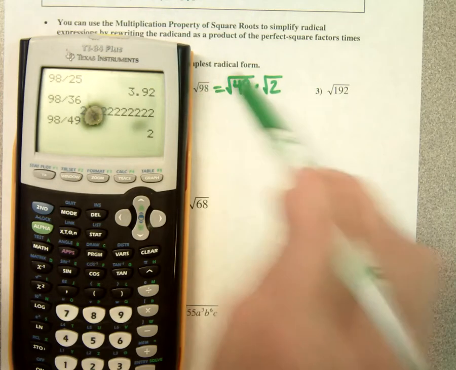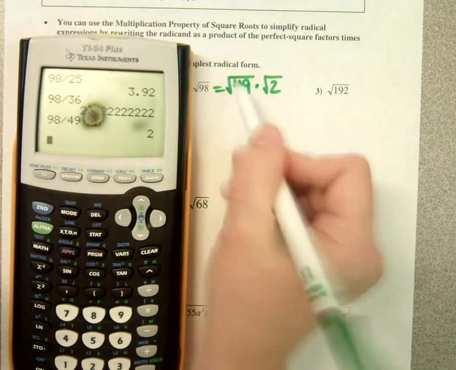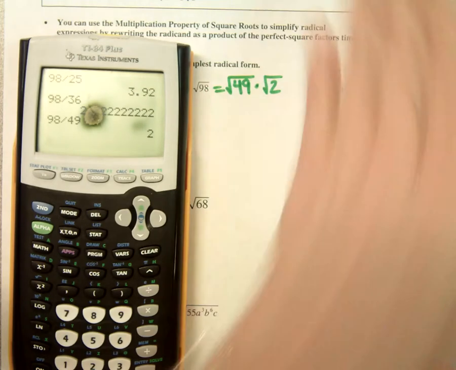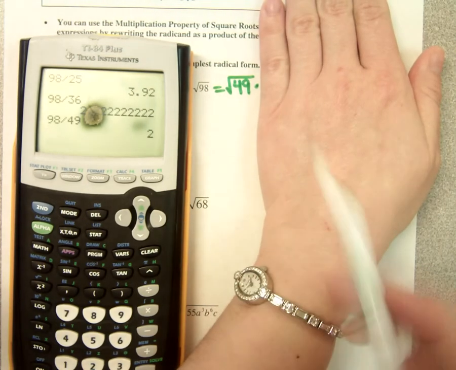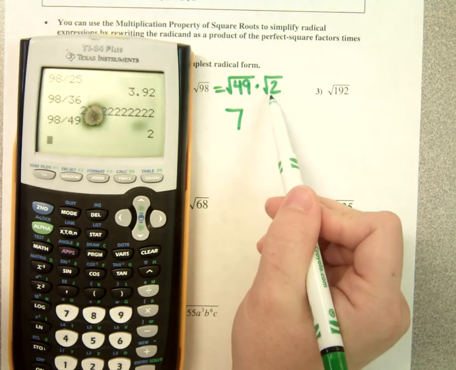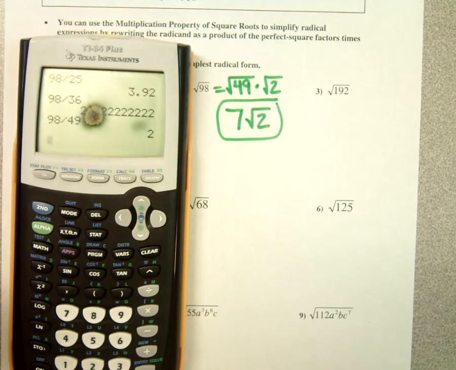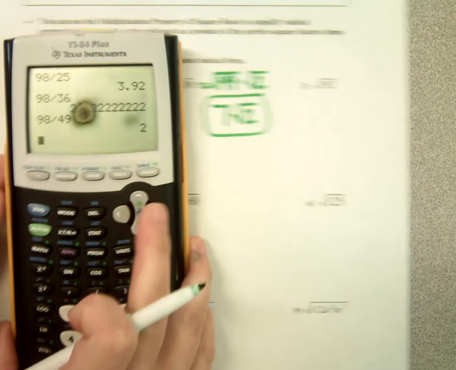So when you break this up into what perfect square goes in there and how many times, they both need to have square roots over them. And always put the perfect square first. Now, what is the square root of 49? It's just a pretty little 7. And then you can't take the square root of 2 and get something. So I recopy square root of 2, and I'm done. Okay? All right, this next number, much bigger.